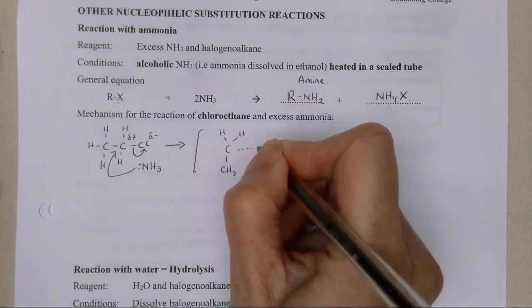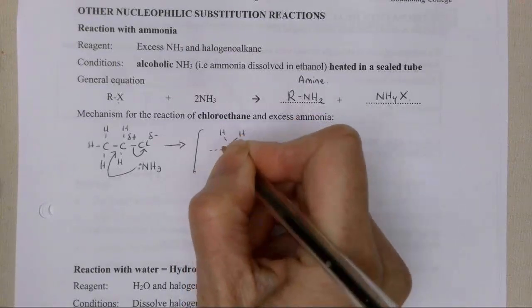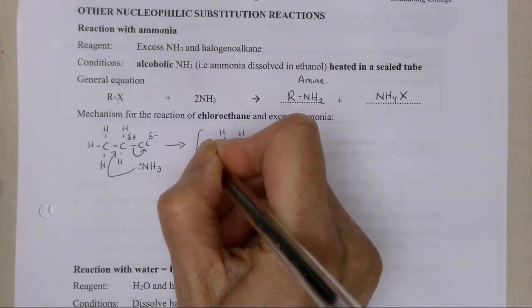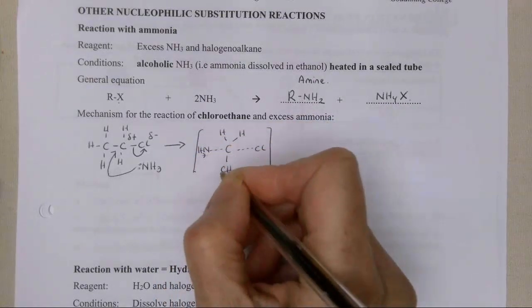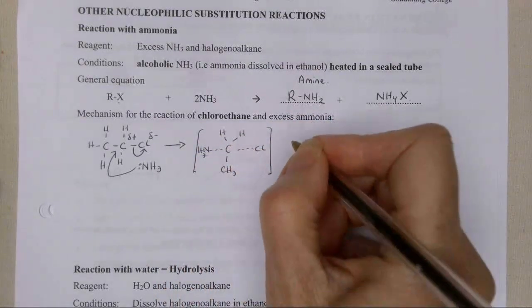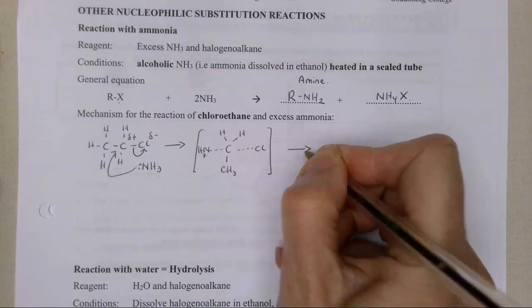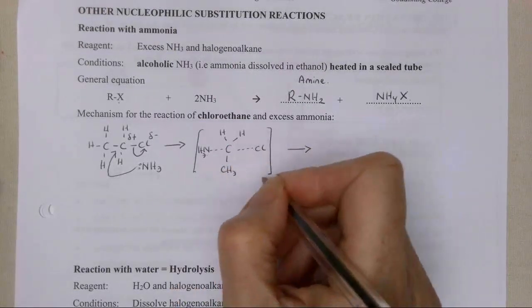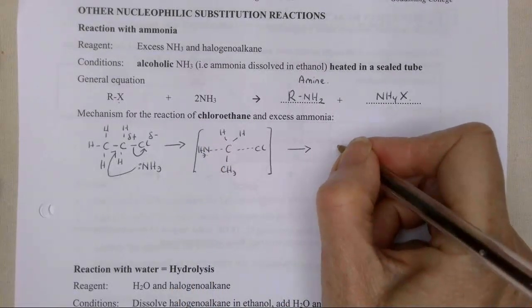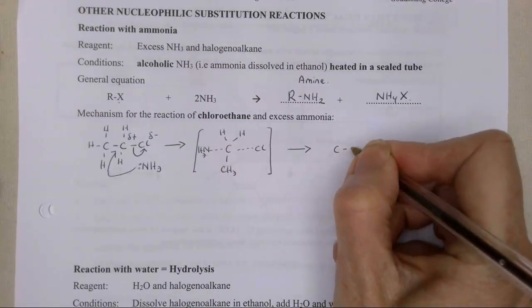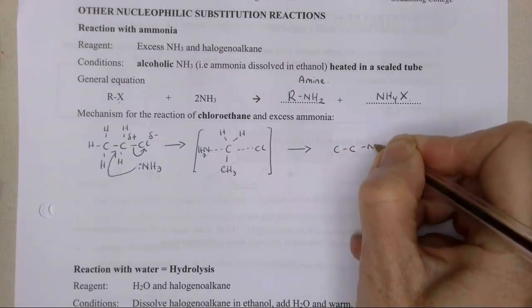So again, we've got our Cl group going out one side, and our NH3 coming in on this side. As this group goes in, this group goes out, and we get our product. So that's our transition state there, and at the end of the first step, we get this as our product.